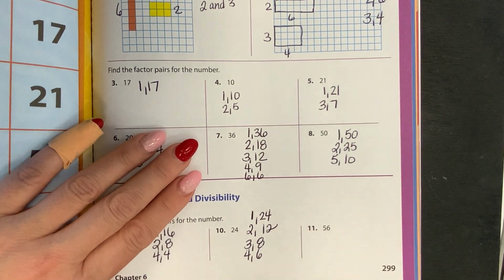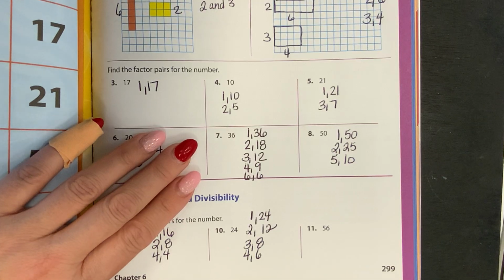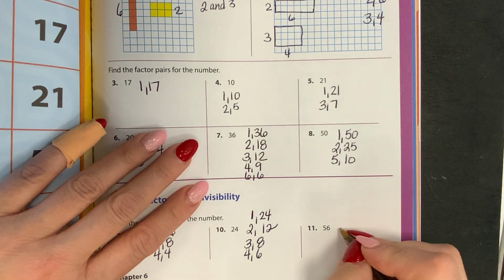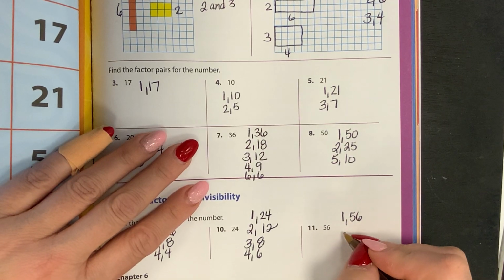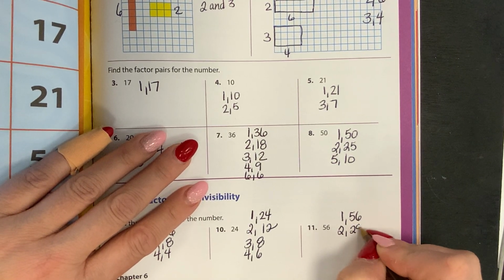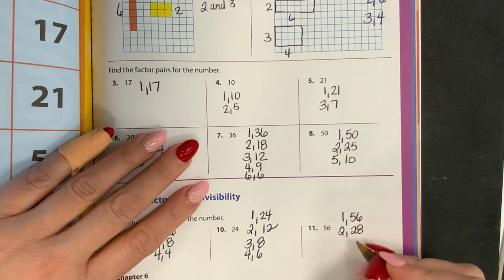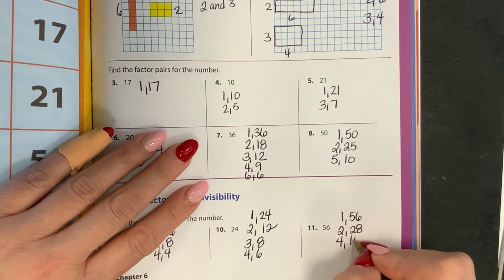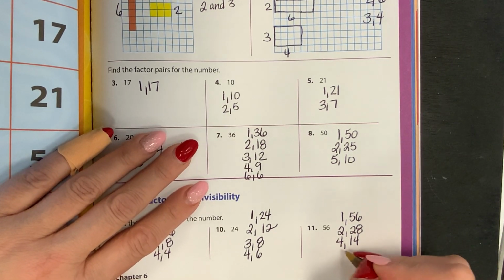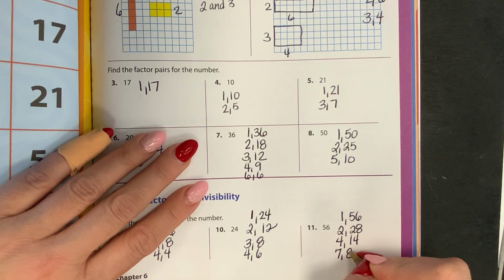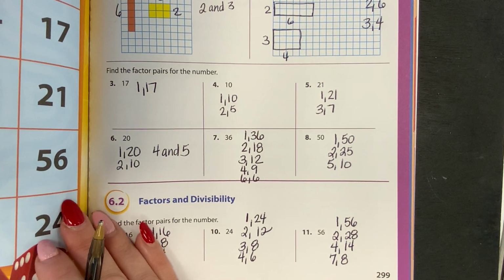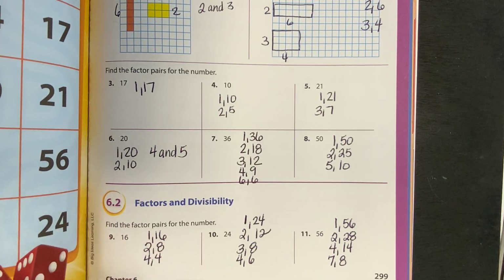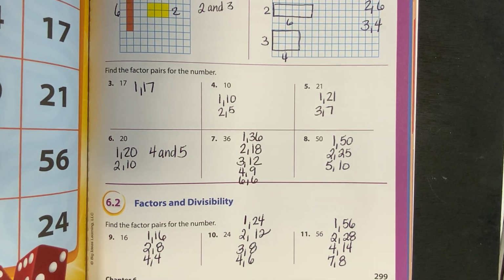Now for 56, we've also got 4 sets. We've got 1 and 56, 2 and 28, 4 and 14, and 7 and 8. So 4 sets there.